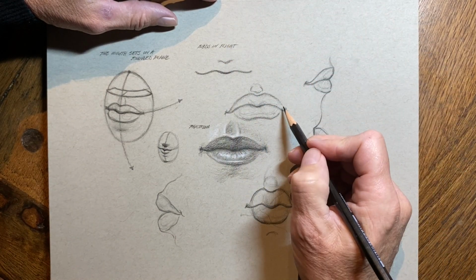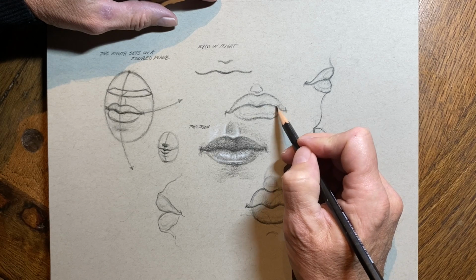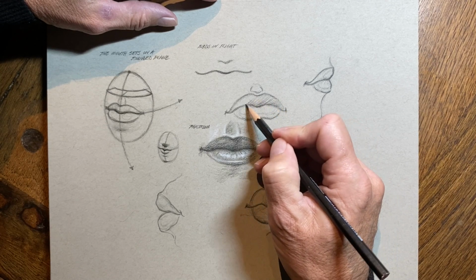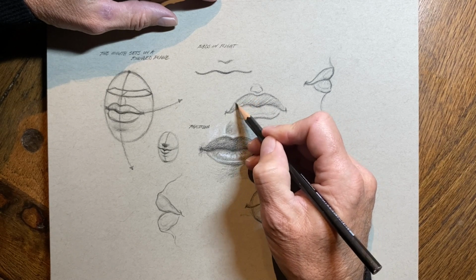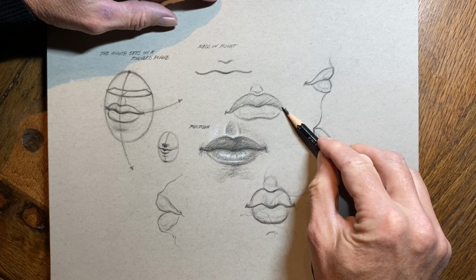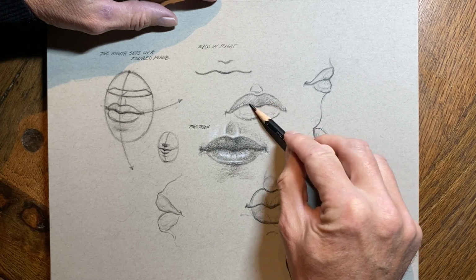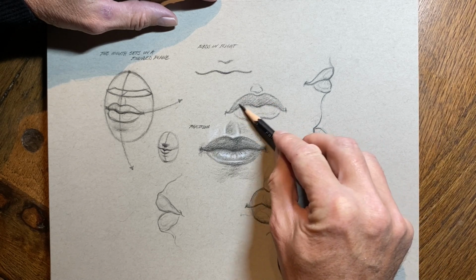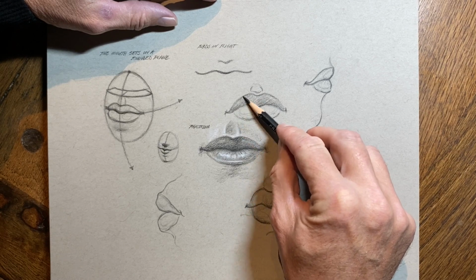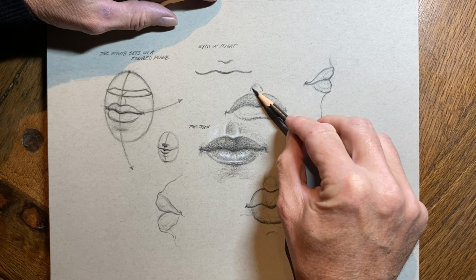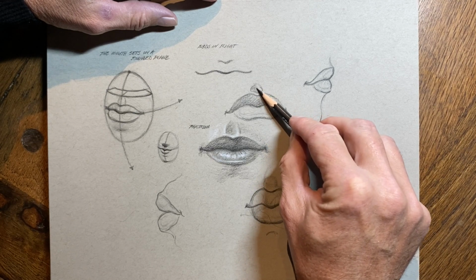Light's still coming from above, so this top plane is still going to fall into shadow. So I'll very quickly put a tone on all of this here. And a little tone in here in the philtrum.